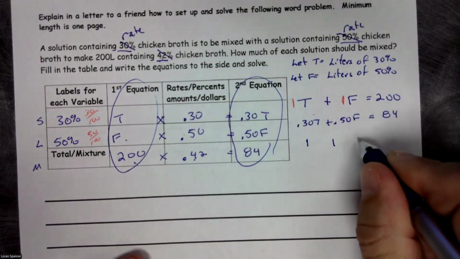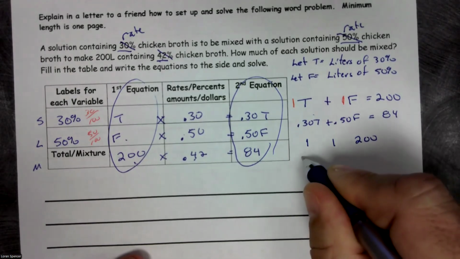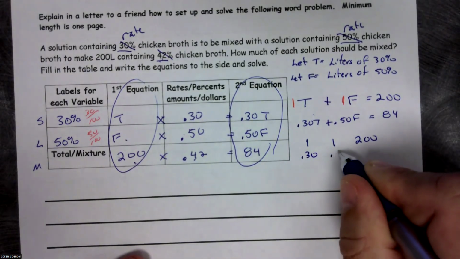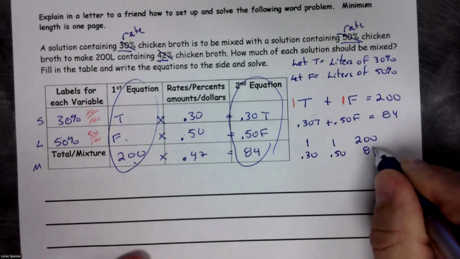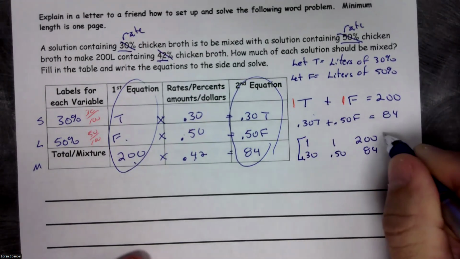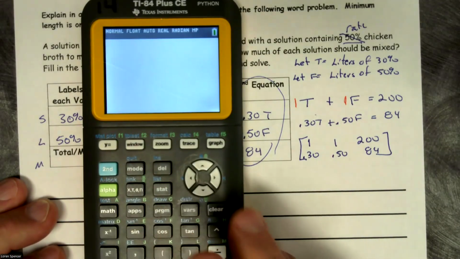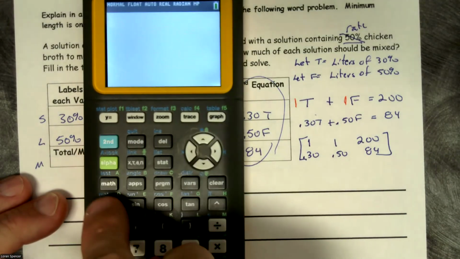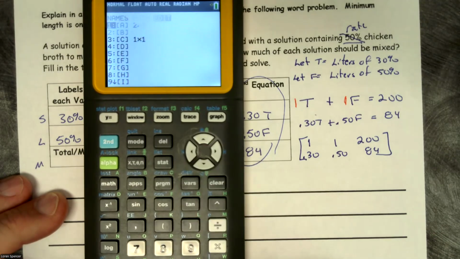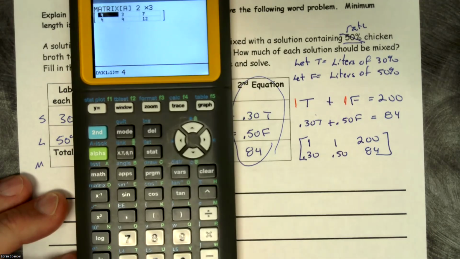So then my matrix is going to look like this. 1, 1, 200, 0.30, 0.50, and 84. And that's what I'm going to be entering in the calculator. So let's go ahead and do that. I'm going to press clear. So we're going to go blue matrix, arrow over to edit, press enter, 2 enter, 3 enter. And we're going to enter our data. 1 enter, 1 enter, 200 enter. 0.3 enter, 0.5 enter, and 84 enter.